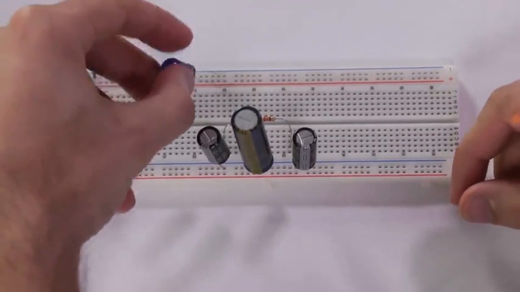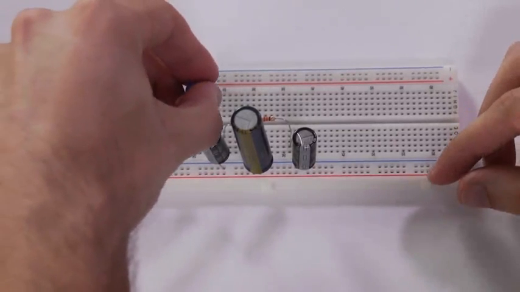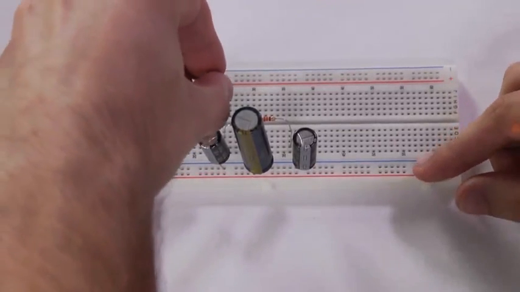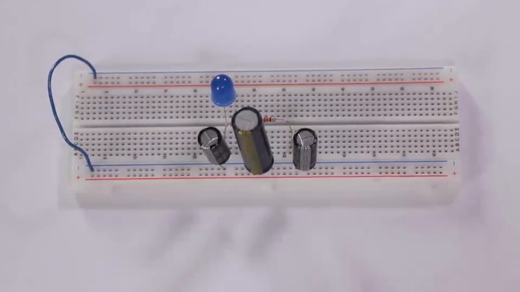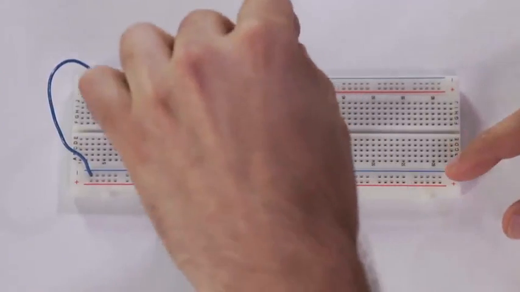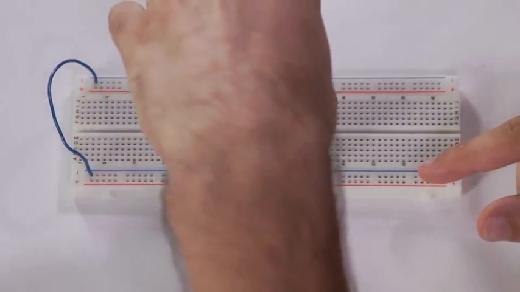We'll go ahead and connect the longer lead to the same column as one of the resistors and one of the capacitors. And we do the same for the other capacitor as well. For the other resistor as well, I'm sorry.